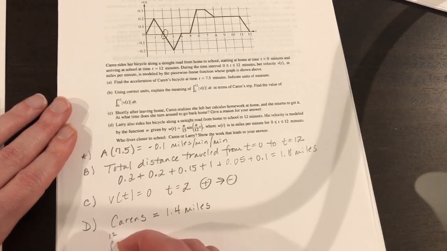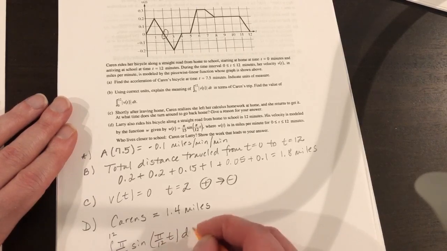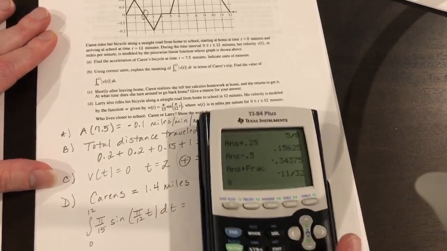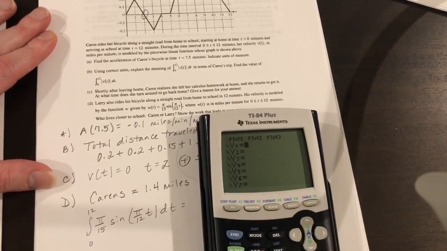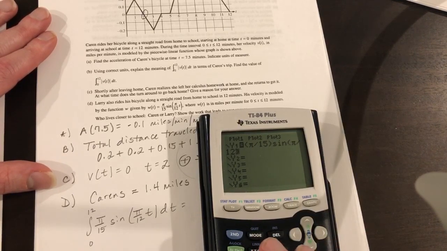by integrating this in our calculator. Make sure you're in radians. Okay, so we're going to put that in y equals: pi over 15 sine of pi over 12 x.